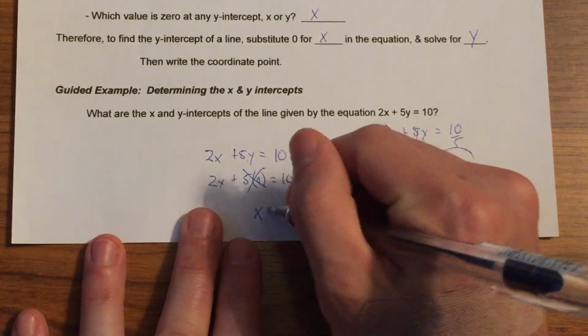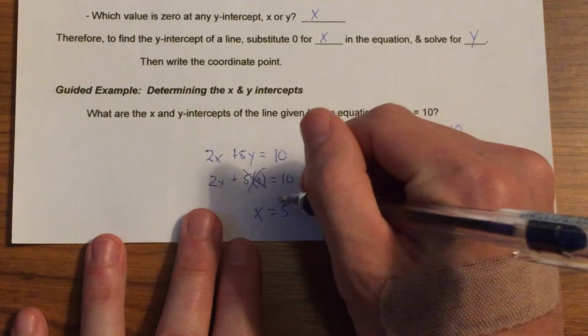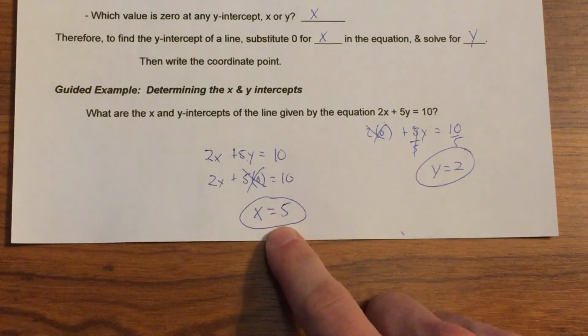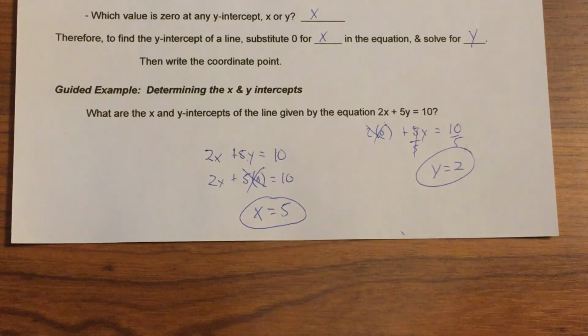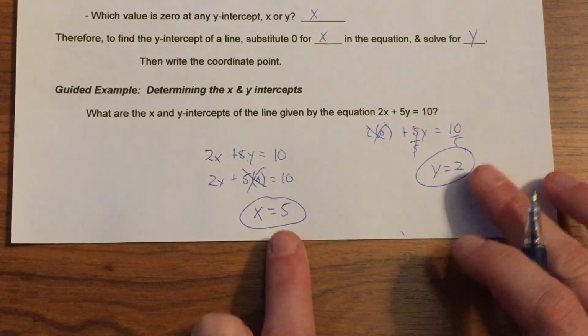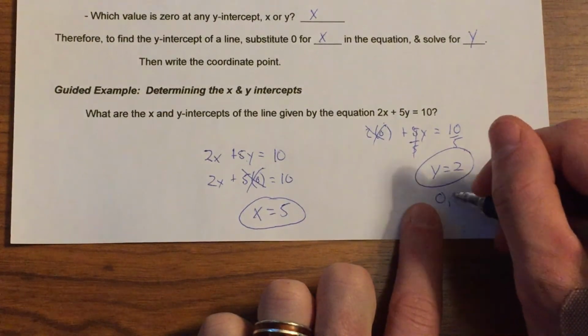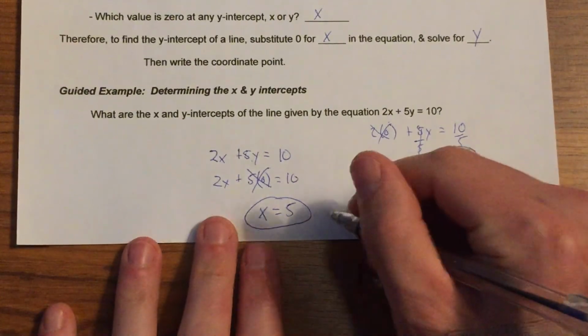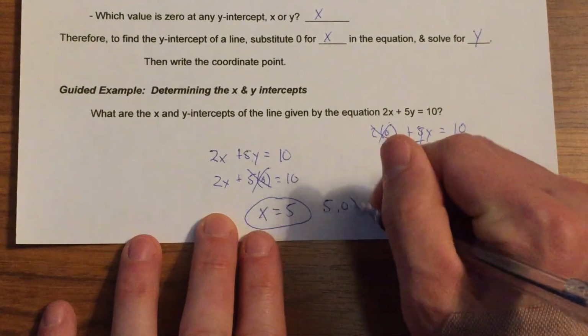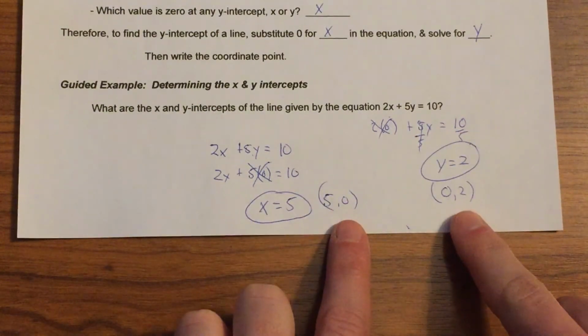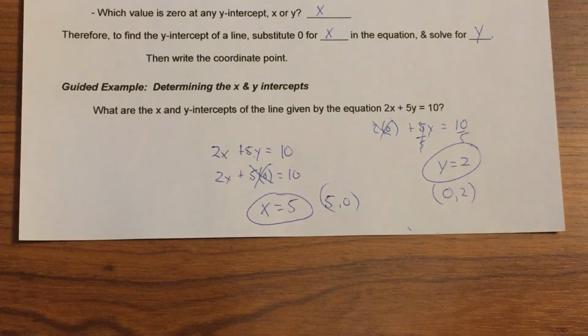Therefore, x must equal 5. Dividing both sides by 2. This is my x-intercept. So, from this information, I actually have 2 coordinates that I can use to graph. We have the coordinates (0, 2) and (5, 0). I can use this if I was doing a graph. I can actually then graph this on graph paper and go from there.